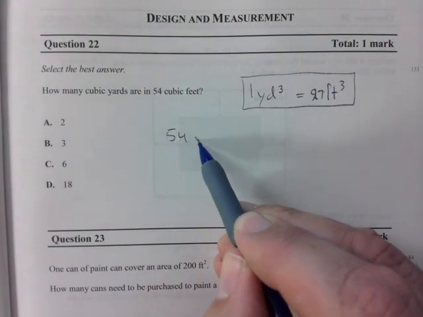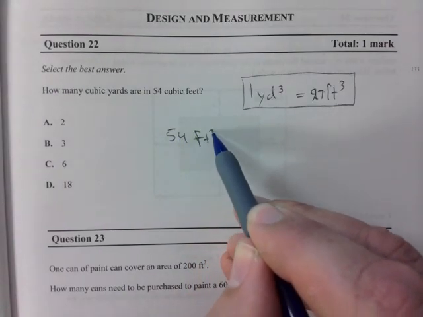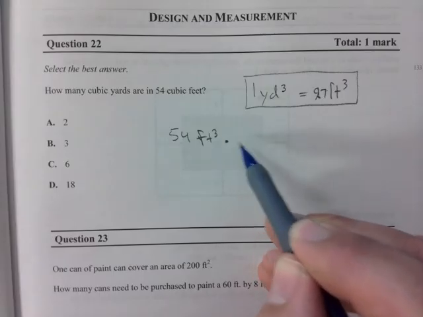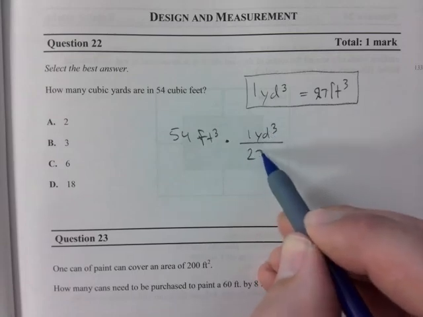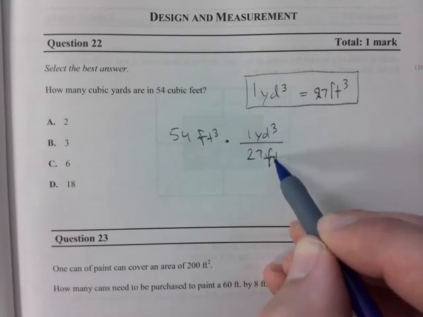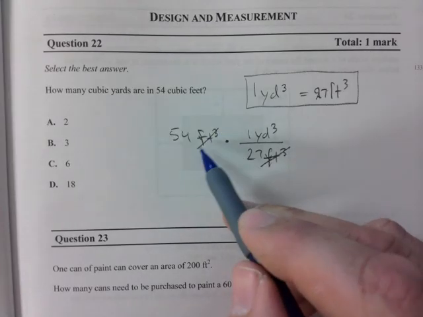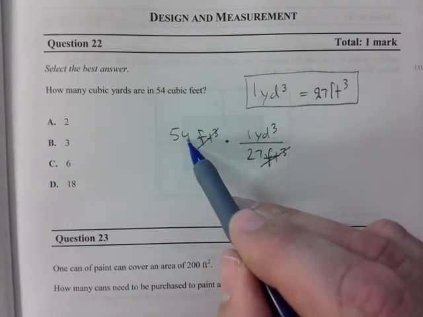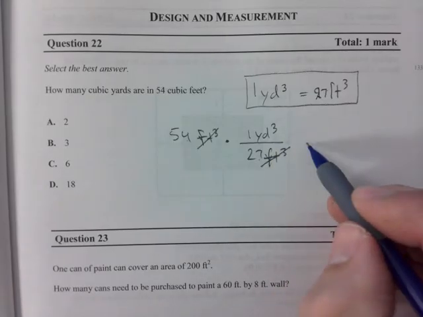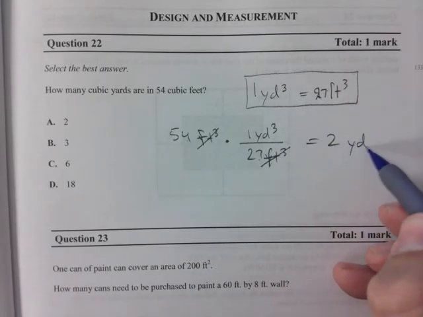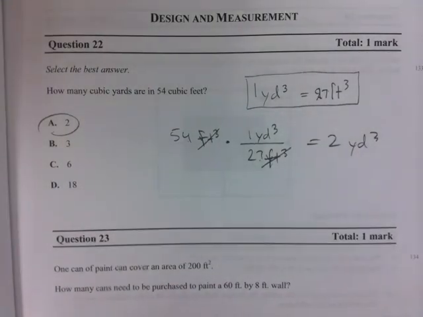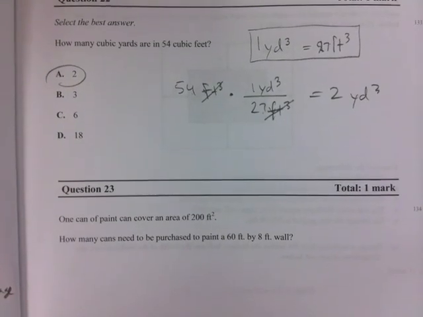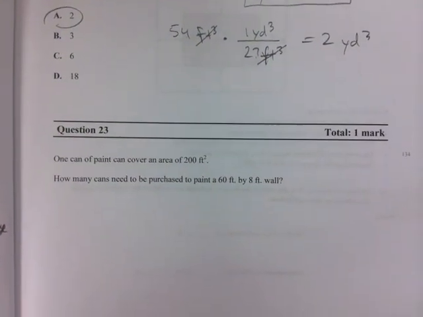So 54 cubic feet. If you wanted to convert that to cubic yards, you just go 1 cubic yard has 27 cubic feet. Sorry, cancel out the units, right? They always cancel out this way. So it's basically 54 divided by 27, which is 2. So the answer is 2. Make sure you add that one right there on your study sheet.